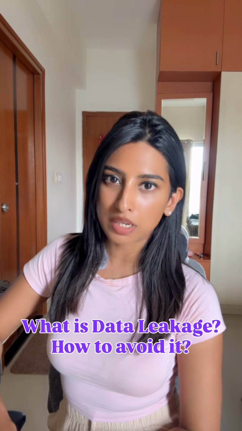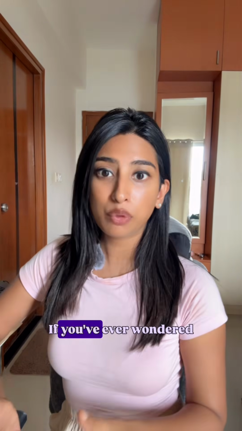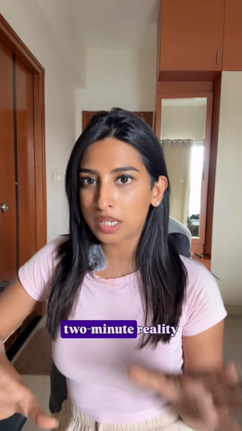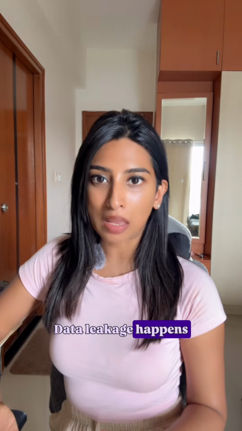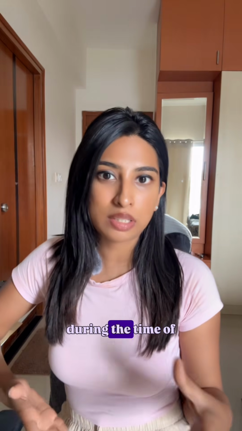Today let's talk about data leakage and how it can ruin a perfectly good ML model. If you've ever wondered what data leakage actually means, then here's your 2-minute reality check. Data leakage happens when your model uses information that it shouldn't have during the time of prediction.